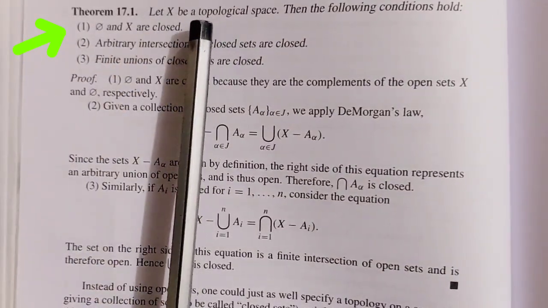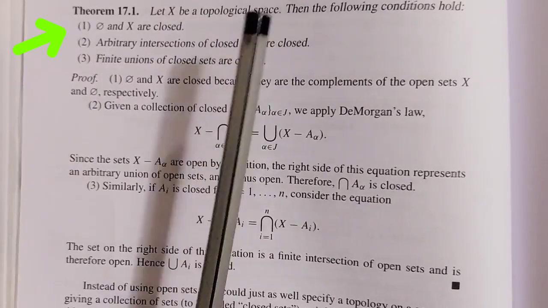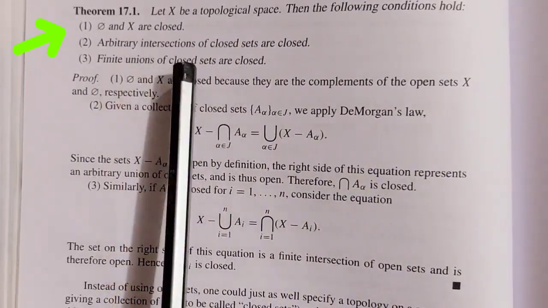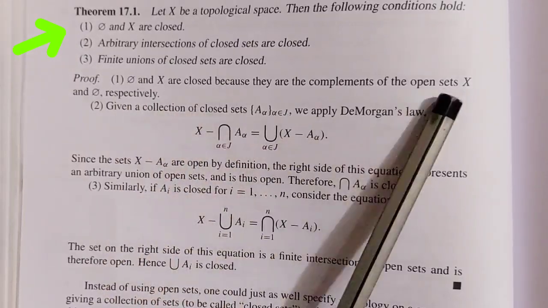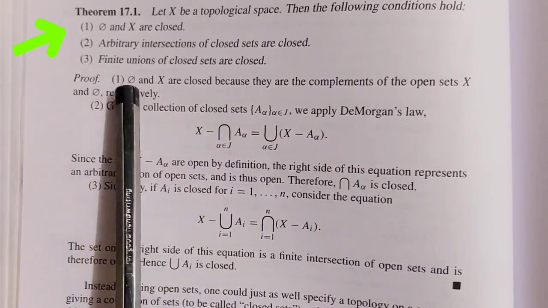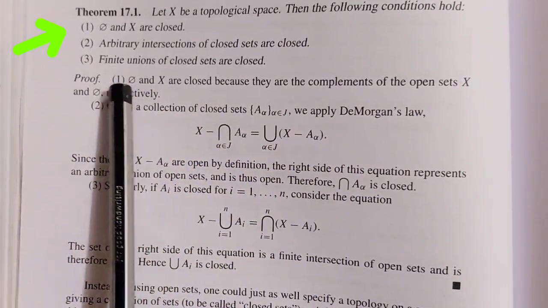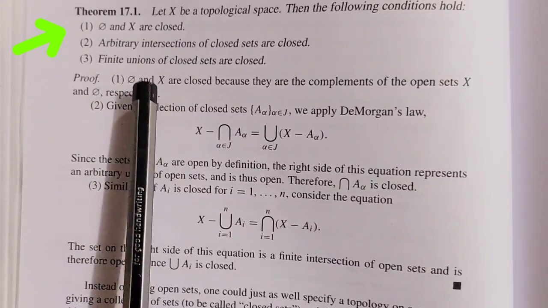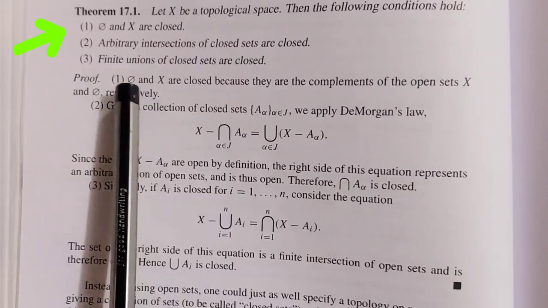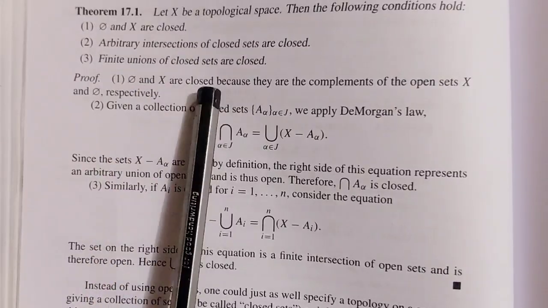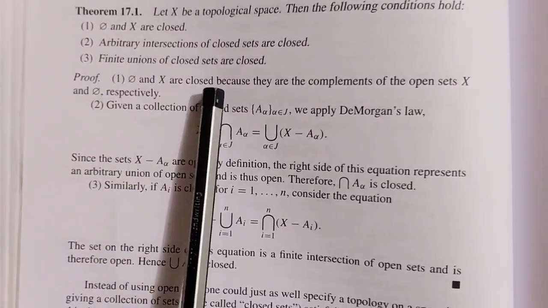I already told you, you should consider this as a topological space. So phi and X are already there, which means phi and X are open. Phi has the complement X and X's complement is phi. So complements are open, which implies the elements are closed. So that's how phi and X are closed.